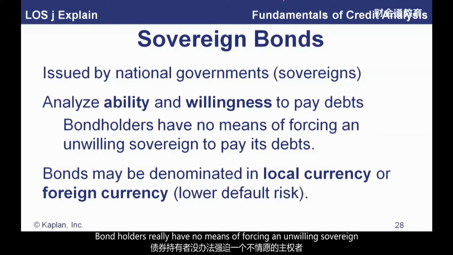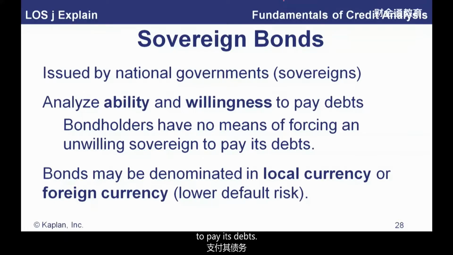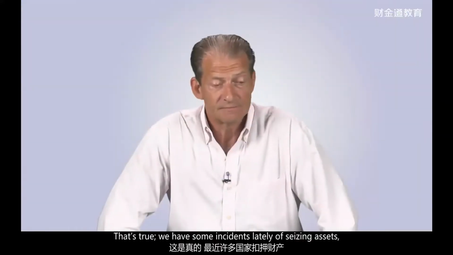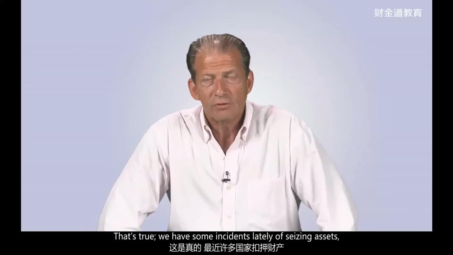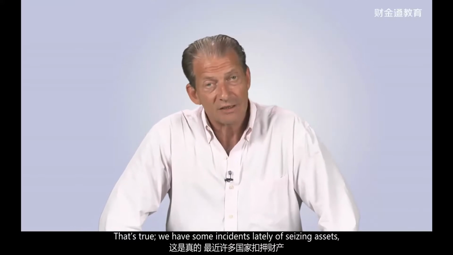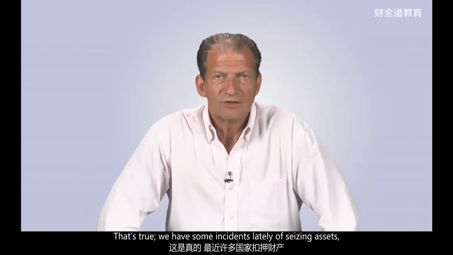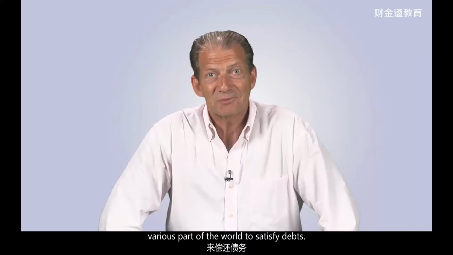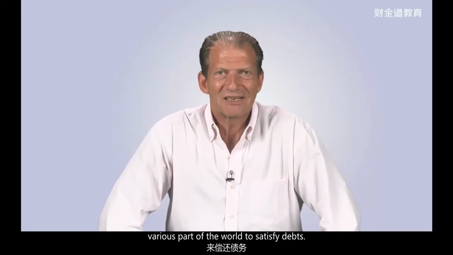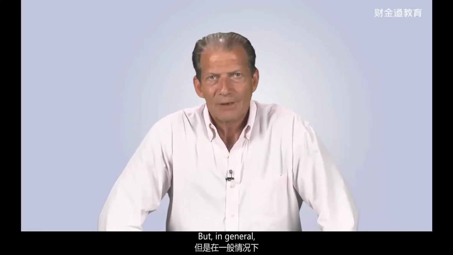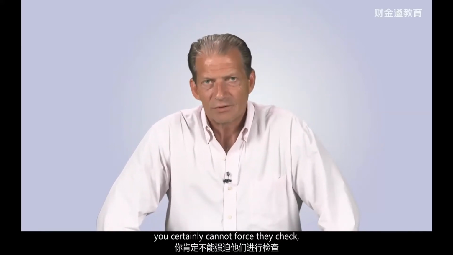So bondholders really have no means of forcing an unwilling sovereign to pay its debt. Well, that's true. We've had some incidences lately of seizing assets in various parts of the world to satisfy debts. But in general, you certainly can't force them to write a check.